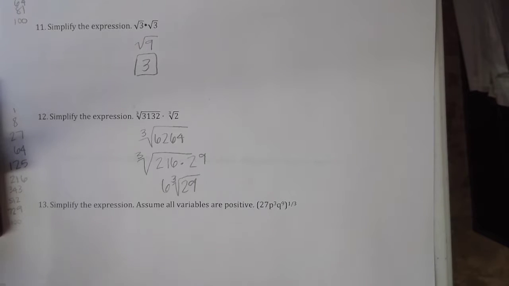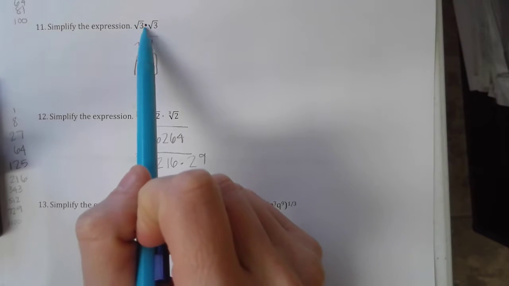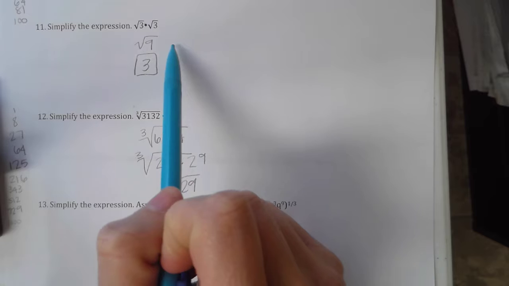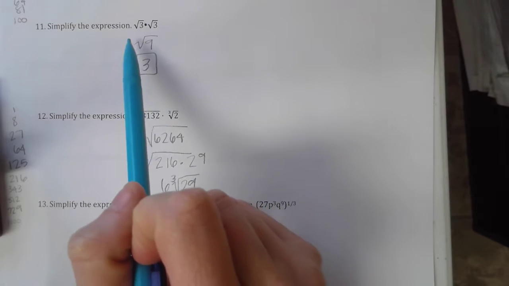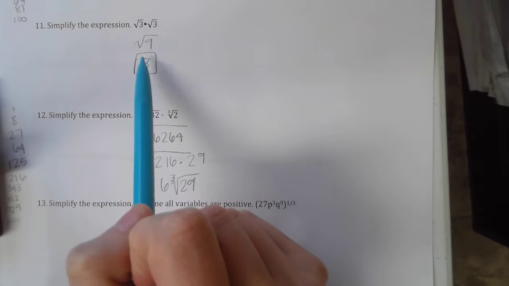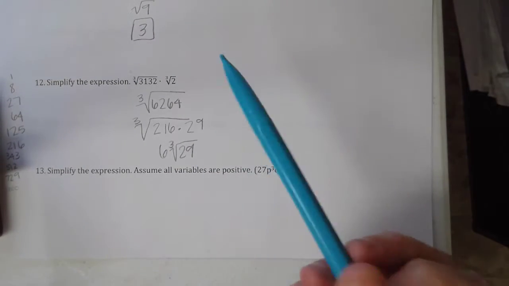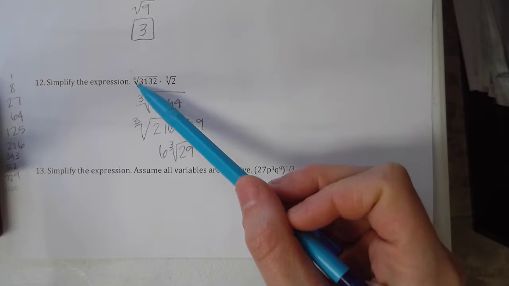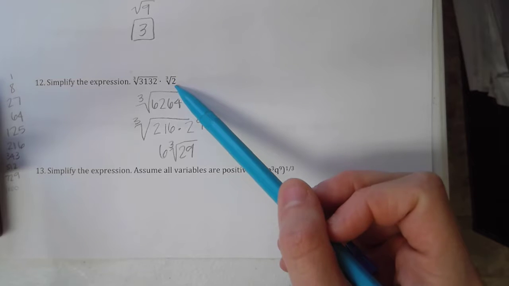Okay, so for number 11, it says to simplify the expression. Since both of these are square roots, I can multiply what's inside the radical. So 3 times 3 will give me 9. Keep your radical here. Then I'll take the square root of 9, and that'll give me 3. For number 12, I'll have the cubed root of 3,132 times the cubed root of 2.